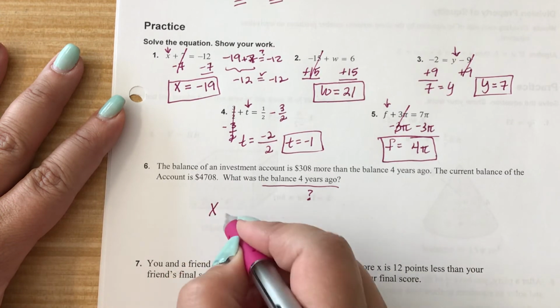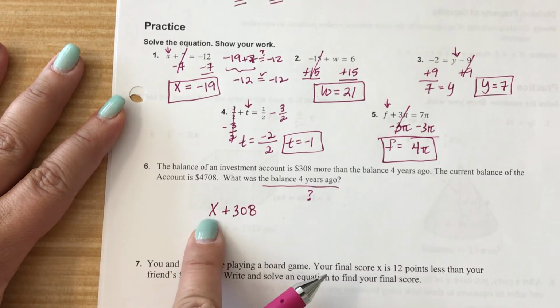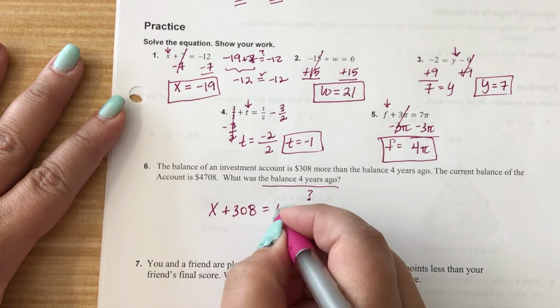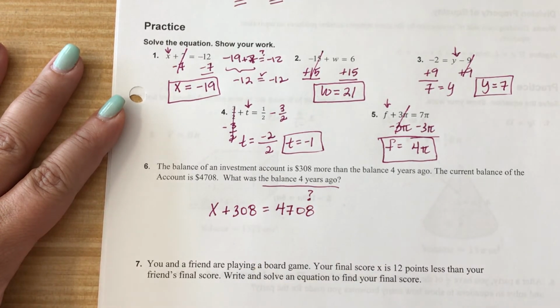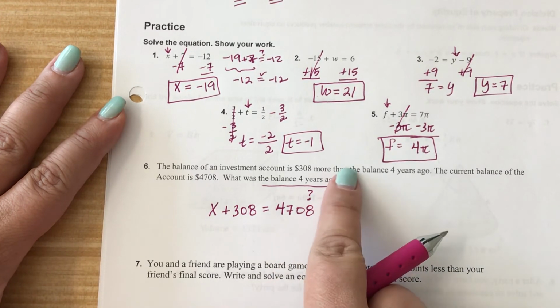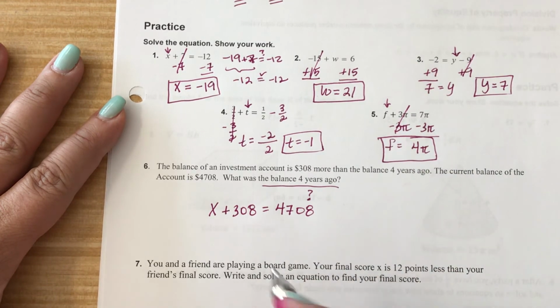So if we go back to that more than, we know we have to change the order. So the balance 4 years ago plus $308 gives us our new current balance of $4,708. So there's our equation. This is what I would be looking for. It's probably the most important piece of this. Translating this into the equation, that's kind of the first big step. Then after that, step 2 is solving.